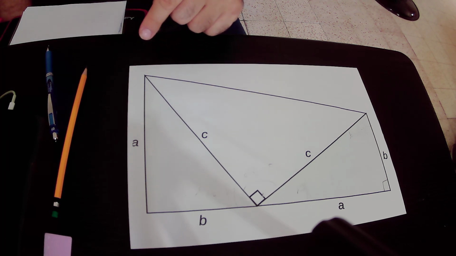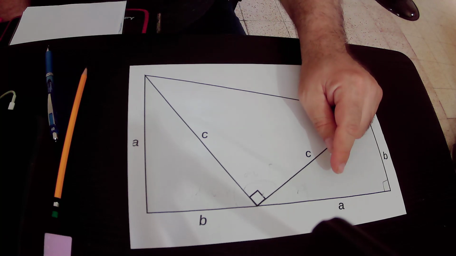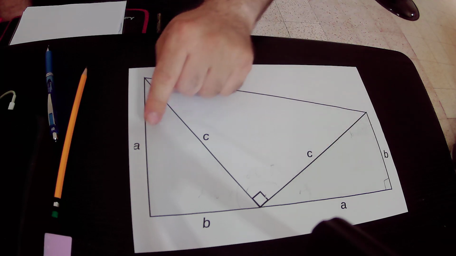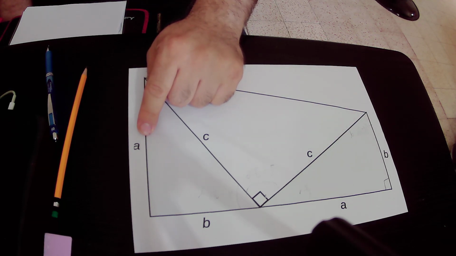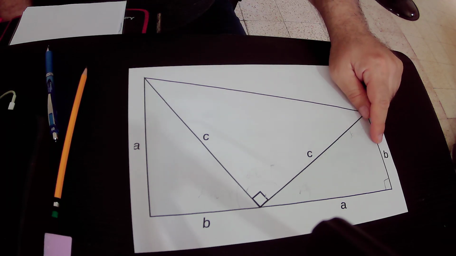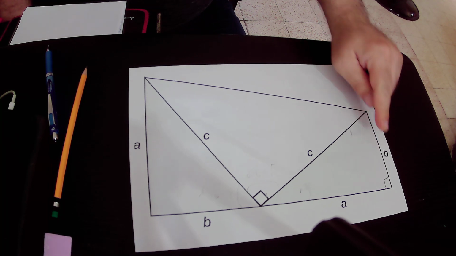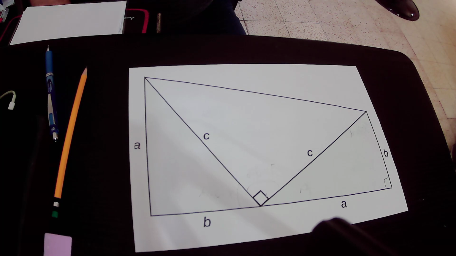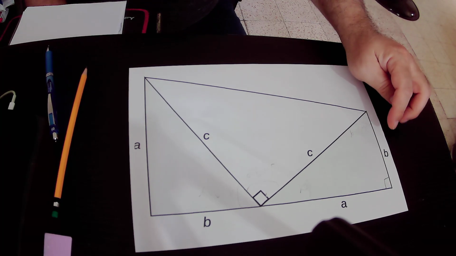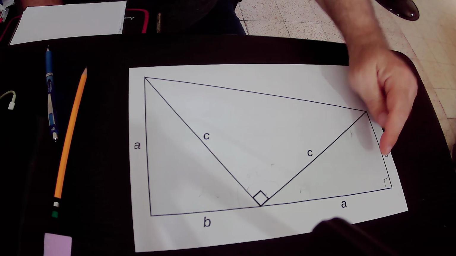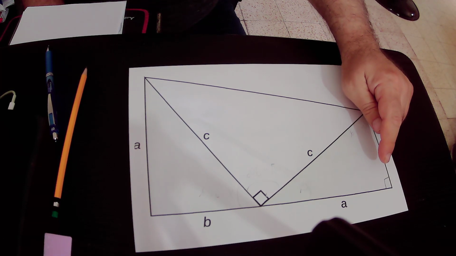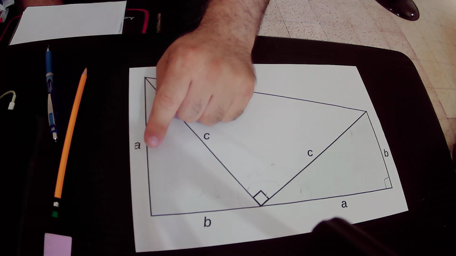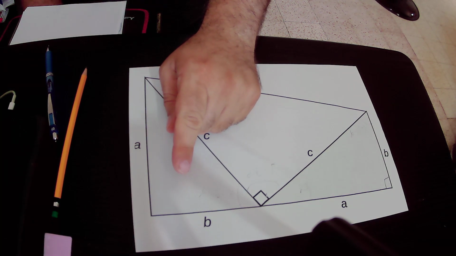So side A in the right triangle equals side A in the left triangle, and side B in the right triangle equals side B in the left triangle, and the angle between side A and side B in the right triangle is 90 degrees, and so is the angle between side A and side B in the left triangle.